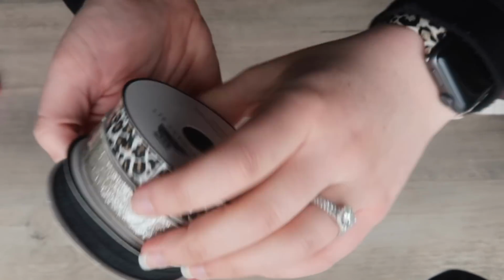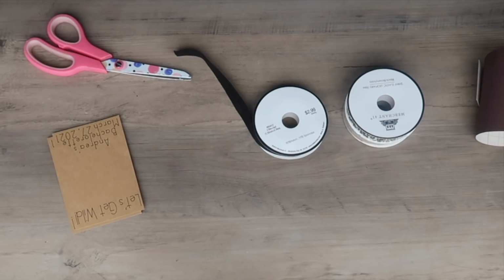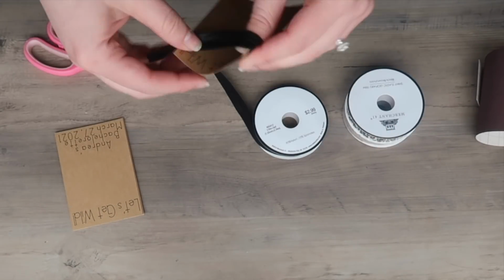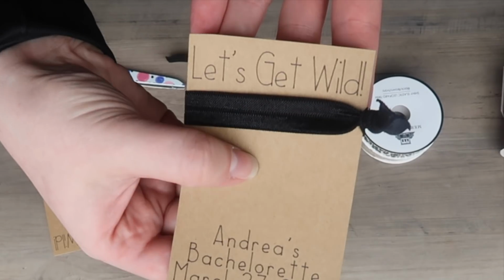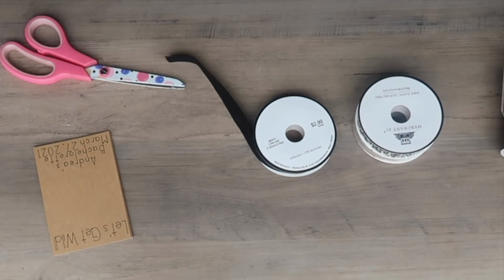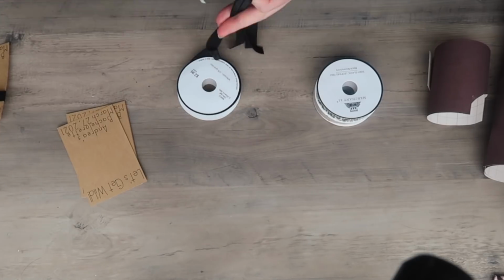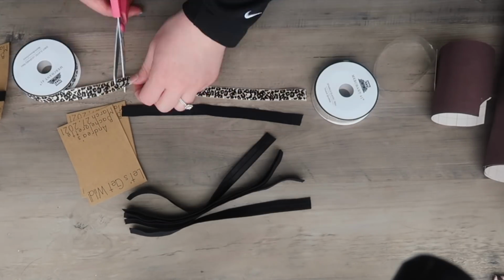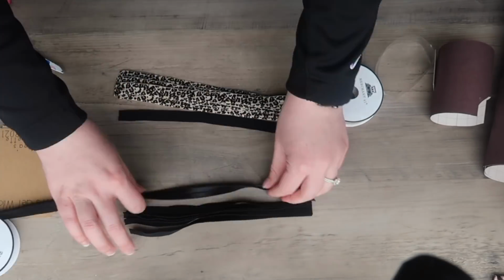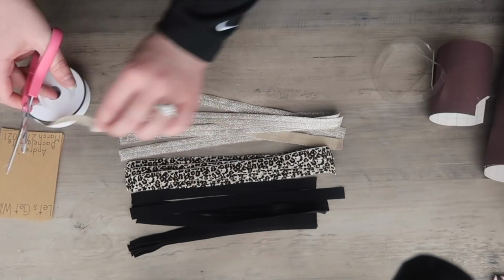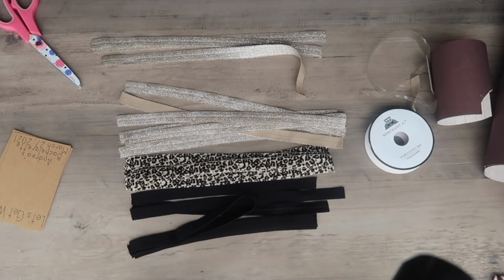These pieces of elastic I got from Hobby Lobby for a couple bucks each, and I was able to make 10 of them with the 3 rolls, so it's super, super cheap. I cut a piece of elastic, tied it. It took me a couple tries to figure out what the right size needed to be, but then once I got that done, I just created a little template, cut out all my pieces, and then tied them and stuck them onto the cards.